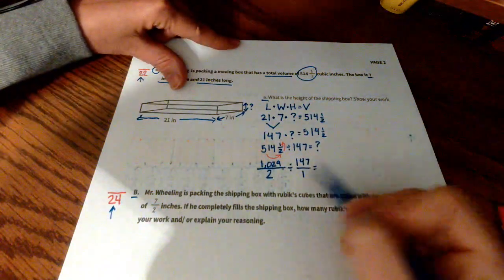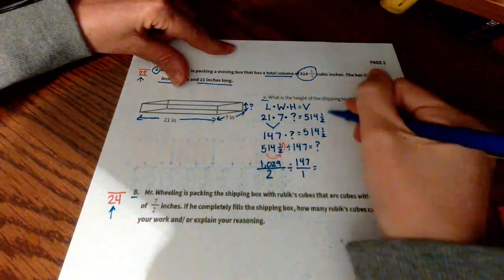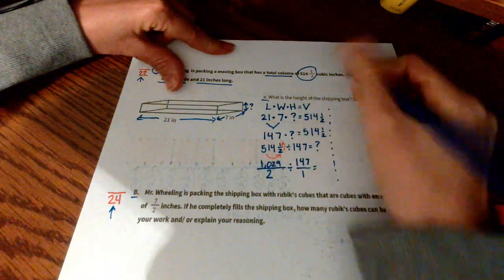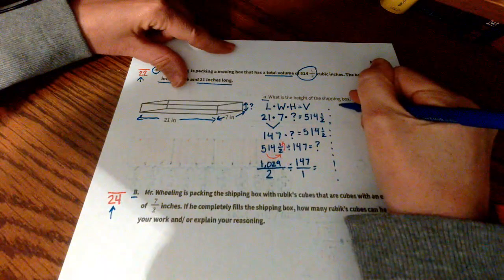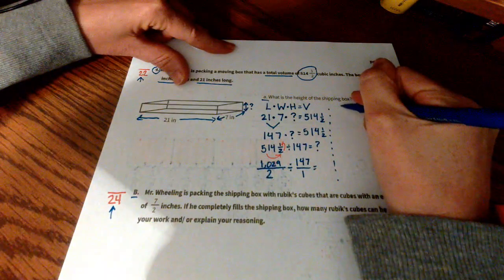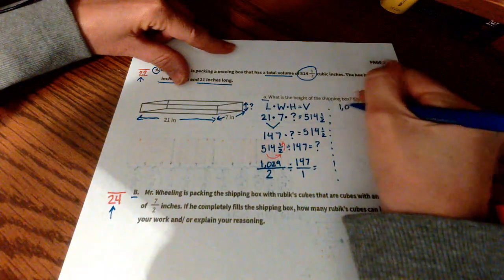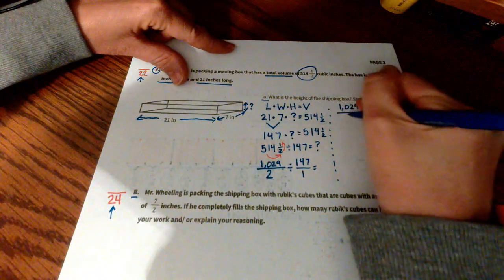All right, on to step 2. I've got to keep my dividend, 1,029 over 2.